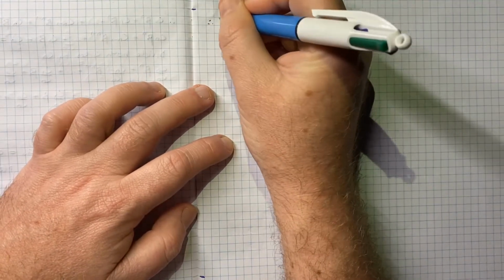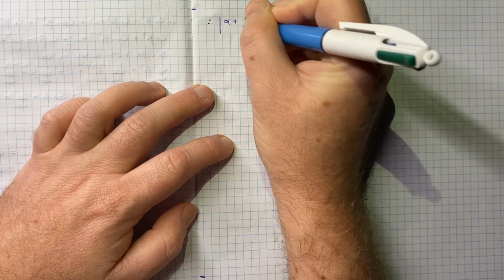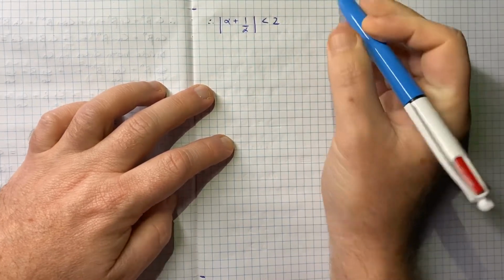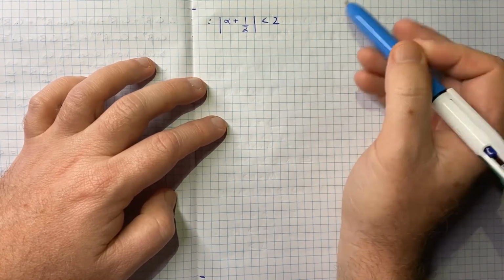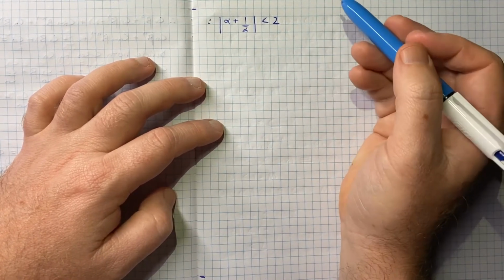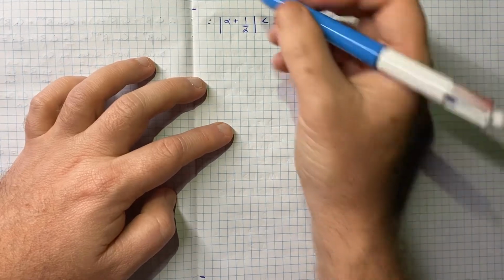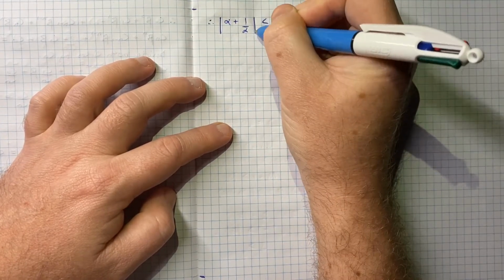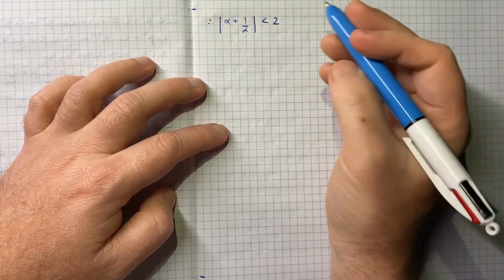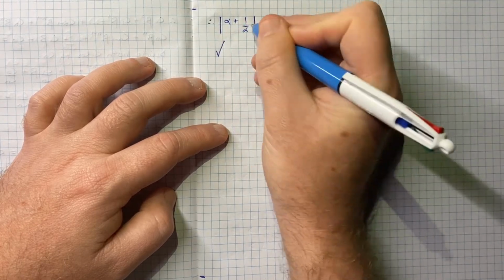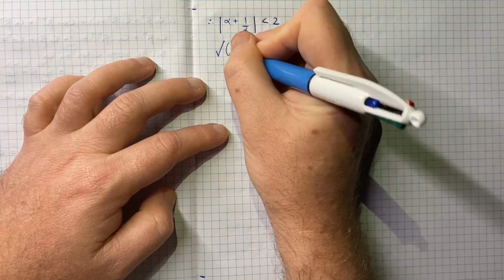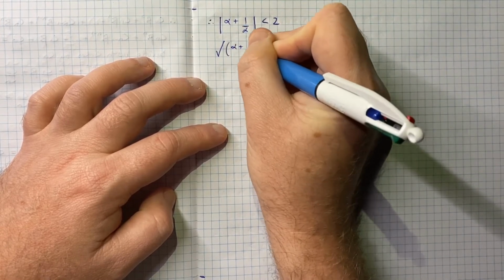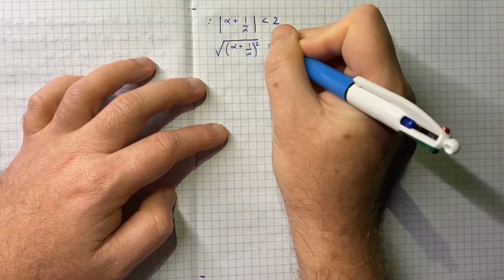So let's say, therefore, the magnitude of alpha plus 1 on alpha must be less than 2. And here we can just, as long as we're careful, do a bit of manipulation, and I think we're going to get what we need. So this absolute value, we go right back to the definition of absolute values, it's the square root of whatever we've got inside the absolute value squared. So it'll be the square root of alpha plus 1 on alpha squared, less than 2.